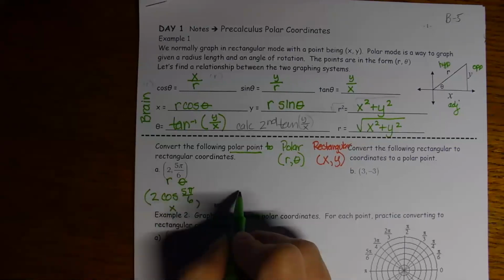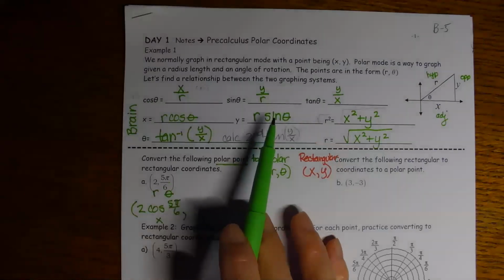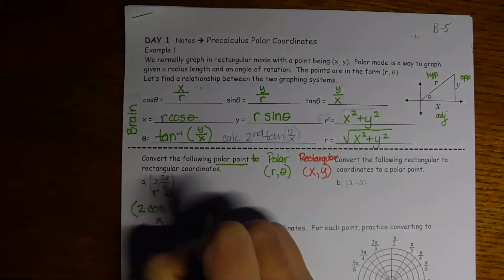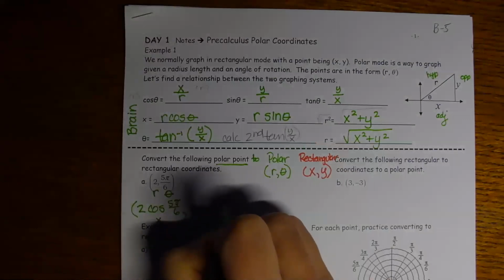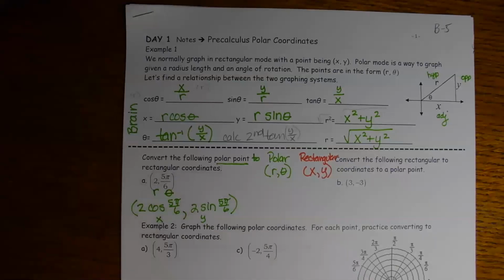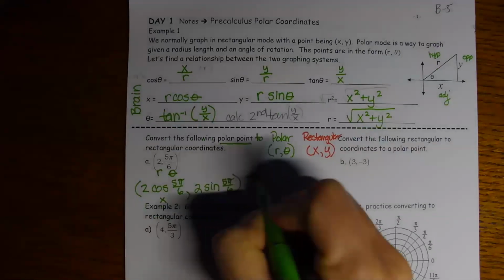We also need to find our y coordinate. And what is y going to be? It's right up here, r sine theta. So 2 sine 5 pi over 6. Now we have to go back to your circle. We don't want a calculator because it's going to give us a decimal if it's a radical. And y'all need to remember what 5 pi over 6 is. So we're going to fix this.